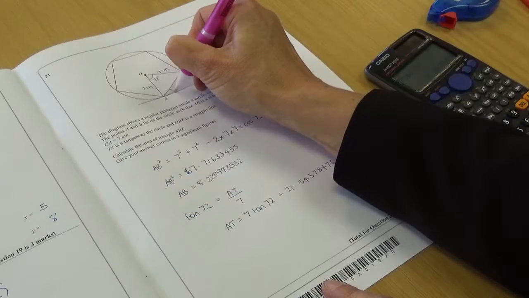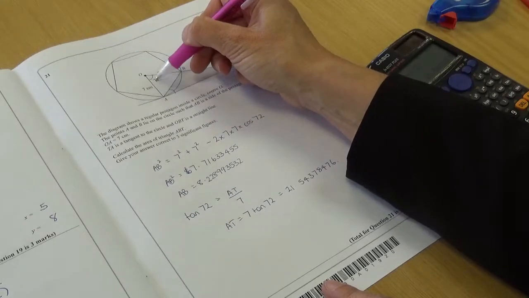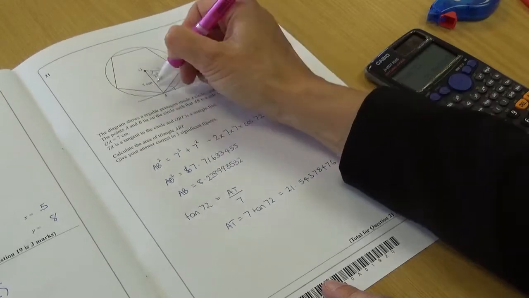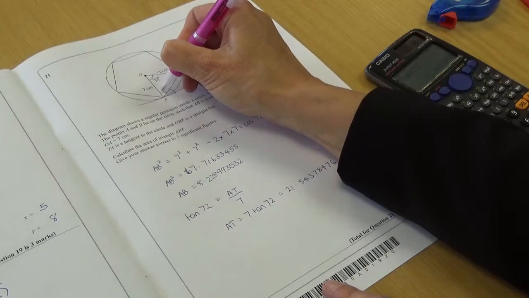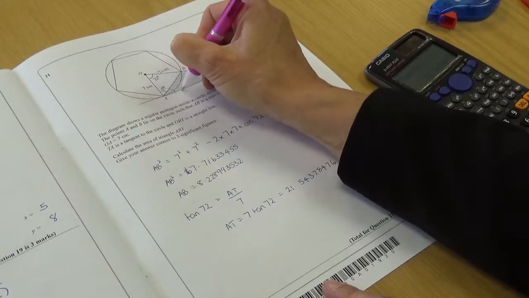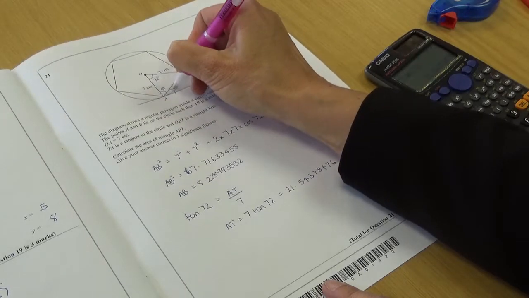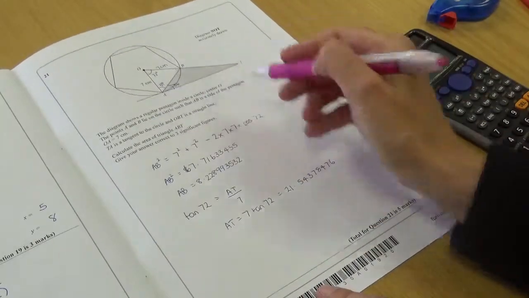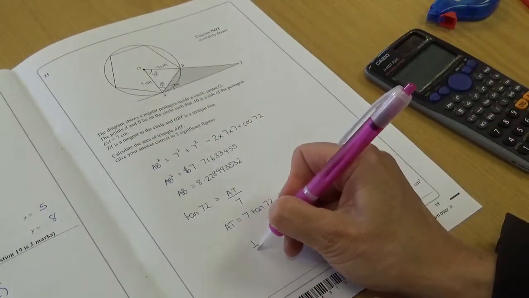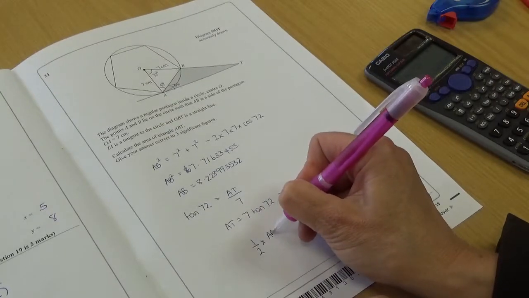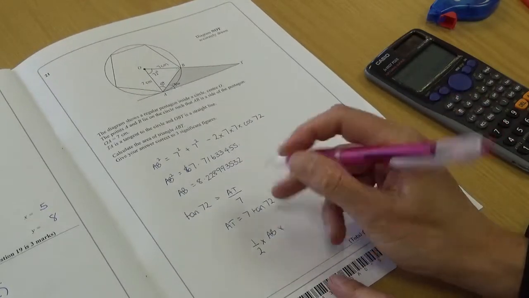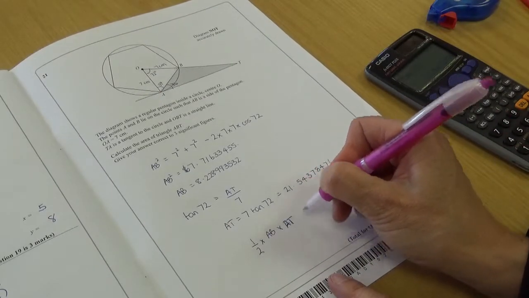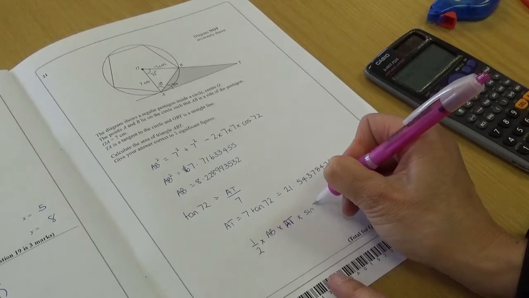We know this angle. This is 72. So these two angles add up to 108, which means they're 54 each. This is a right angle, so this angle must be 36. So we can do half AB sine C. So it's half the length of AB, which we worked out, times the length of AT, which we worked out, times the sine of 36.